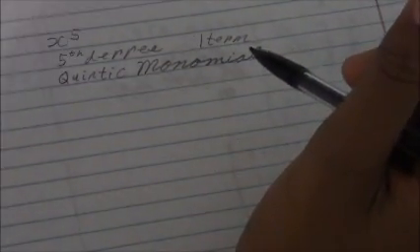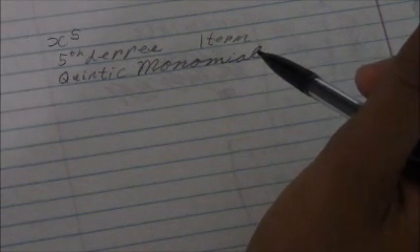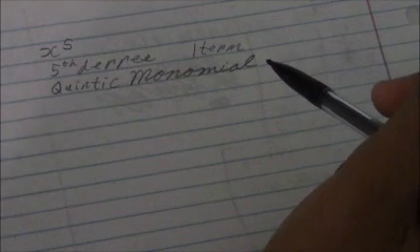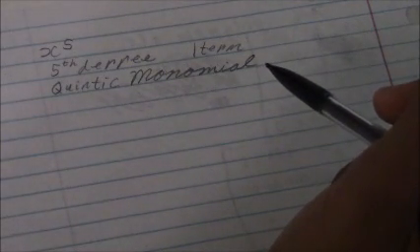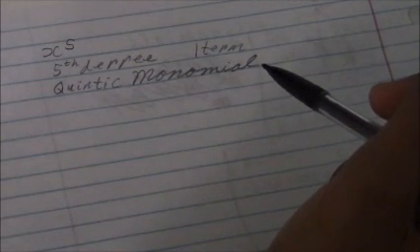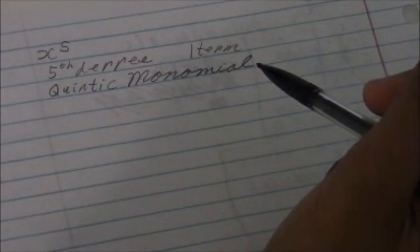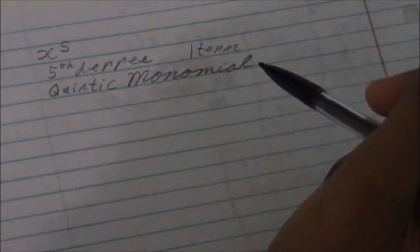So now let's look at identifying roots of polynomials. A root of a polynomial in one variable is a value of the variable for which the polynomial is equal to 0.